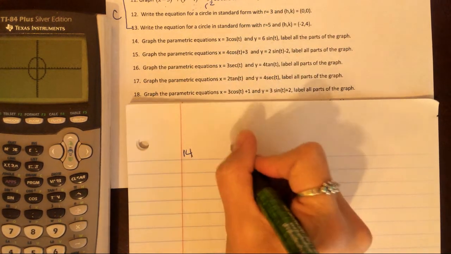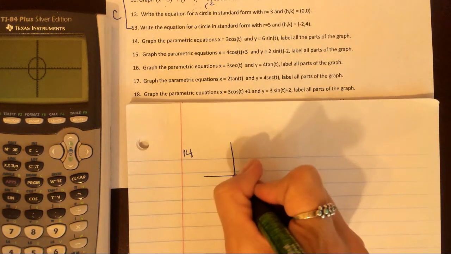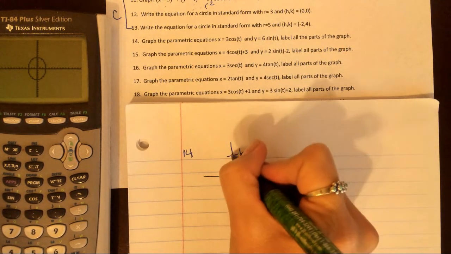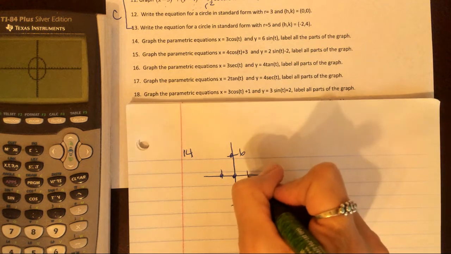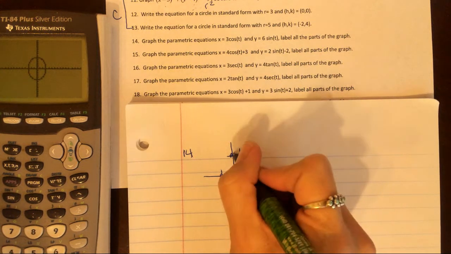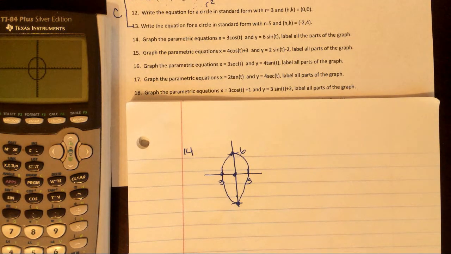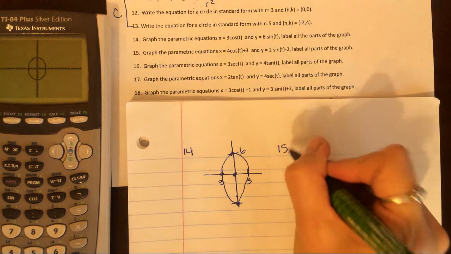So if I had to do this on the test, I'm looking for an answer that has a center at (0, 0), went up 6 and down 6, and it went left 3 and right 3. And I'm sure your picture looks better than mine. It's kind of sad. Okay, so 15 is going to work exactly the same way.